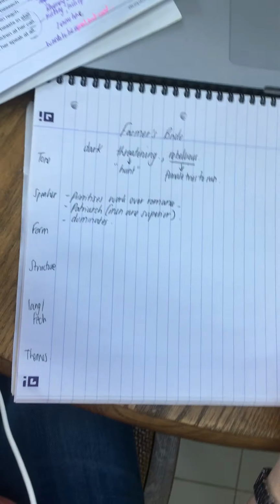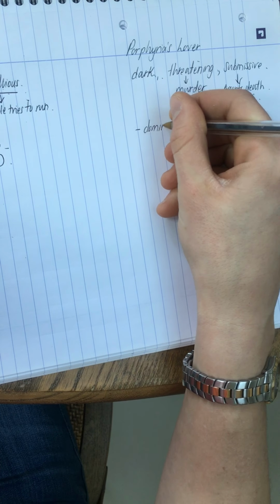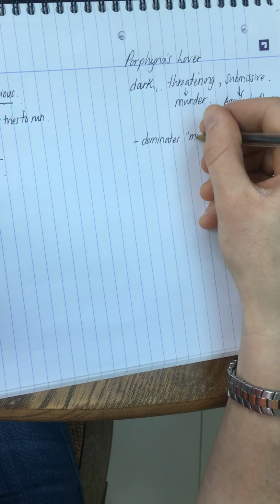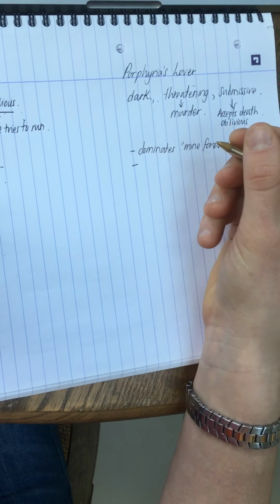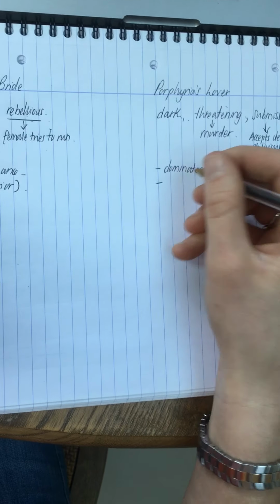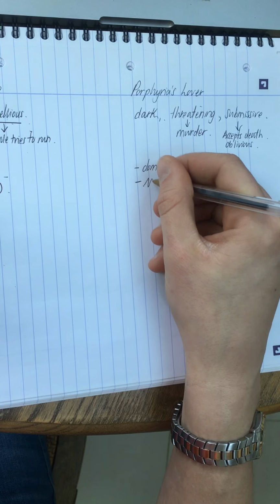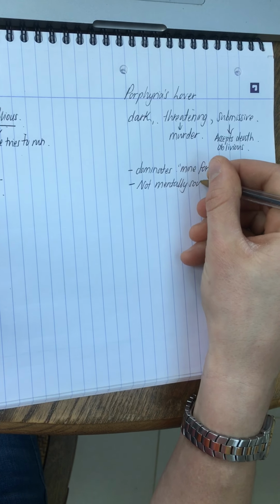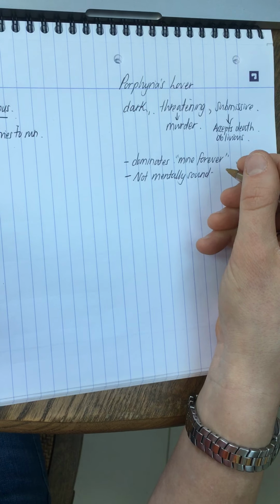How can we compare this to Porphyria's Lover? So we could say once again that the speaker also dominates, because he says that she'll be mine forever. I'm not sure if that's an exact quote, but mine forever. I would like to say that this guy, I'm pretty sure it's an accurate judgment, is not mentally sound. That's a very polite way to say that he's not all there. He's got a few wires missing.